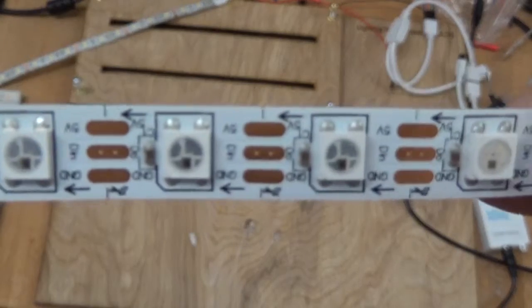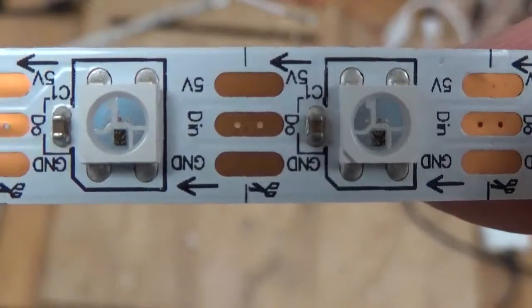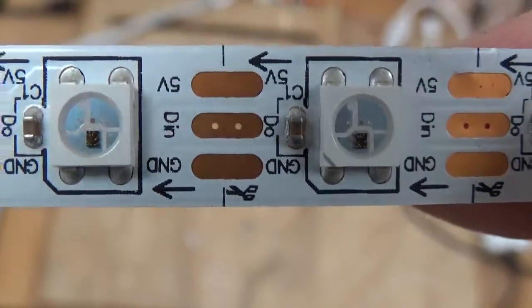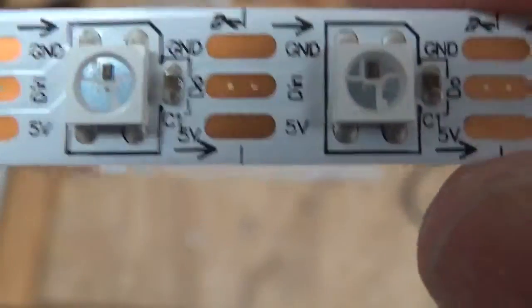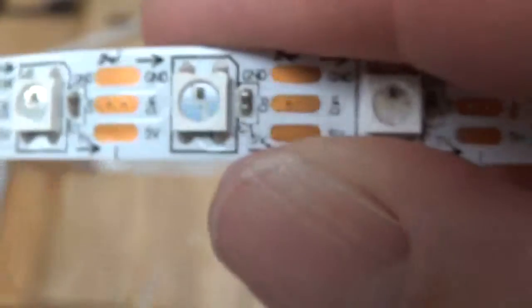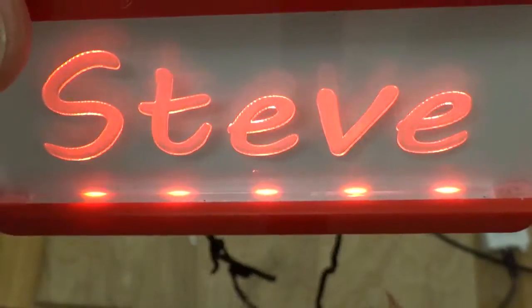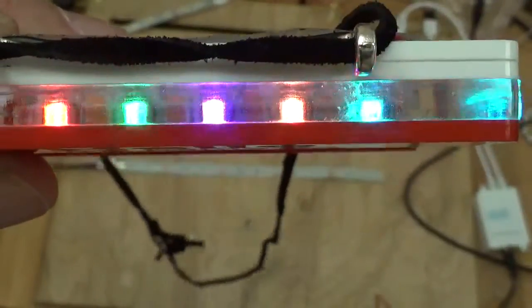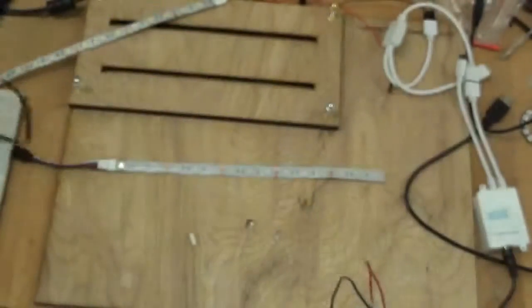Now this setup here, you can zoom in on it. You can see that it has a direction of flow, and 5 volts associated with it. You can see that each one of the LEDs is broken up into RGB, but they are all individually addressable, and that's how we got the multicolor technique going on with this light. Here I have them all red right now, and then over time they'll fade into multiple colors, all controlled by the controller on the back.